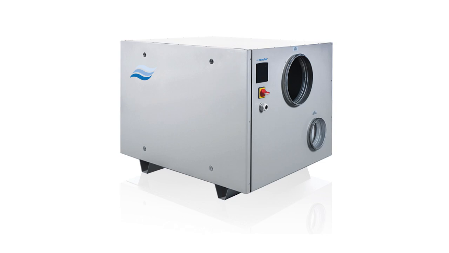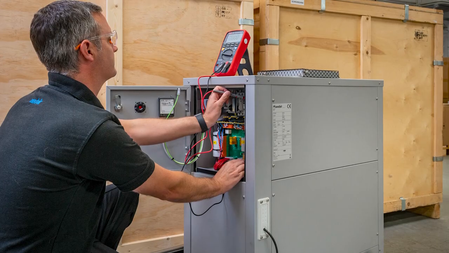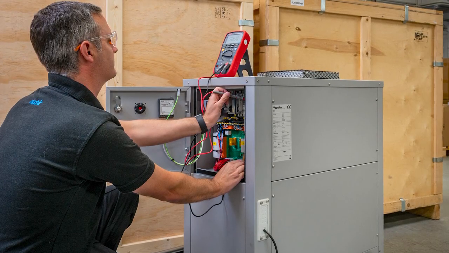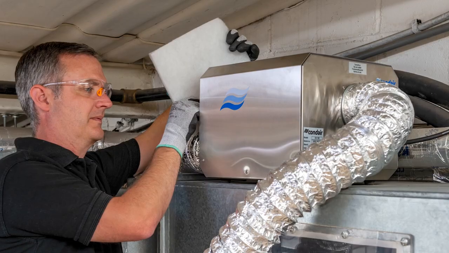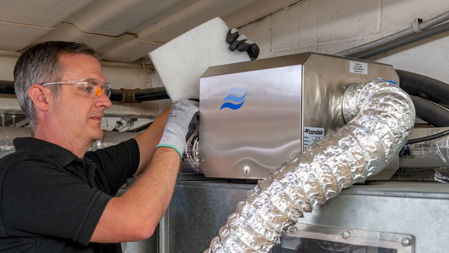Well, the other main thing to mention is the simplicity of installation. Our condensing system is the easier of the two to put in. All it needs is a power supply and a drain. Whereas the desiccant unit will always need a duct to vent the wet regeneration airflow.